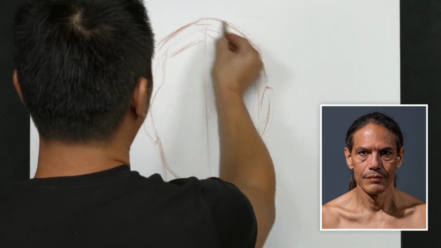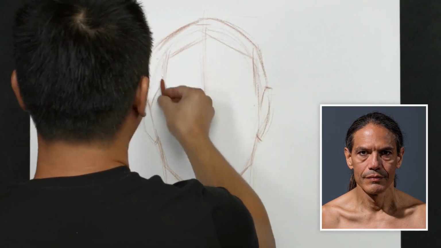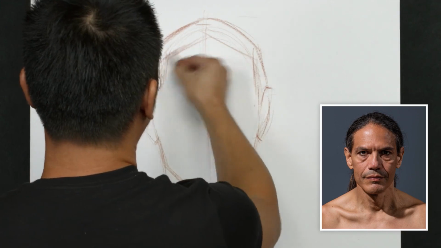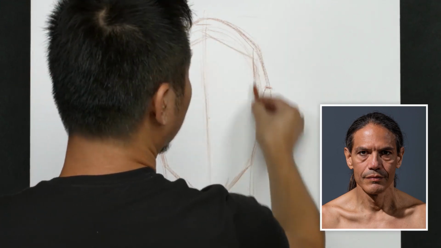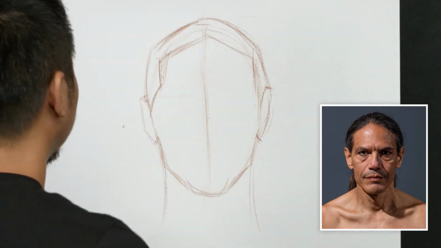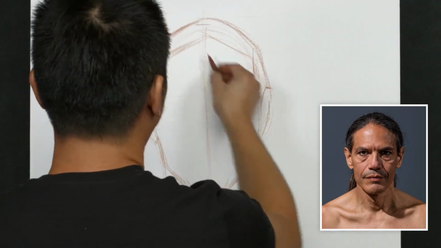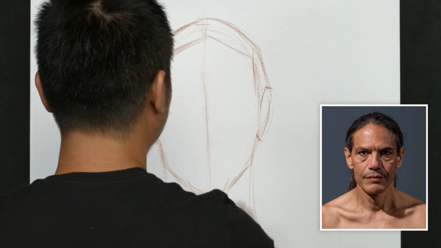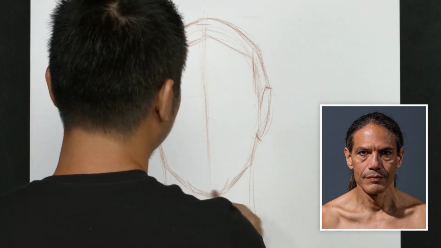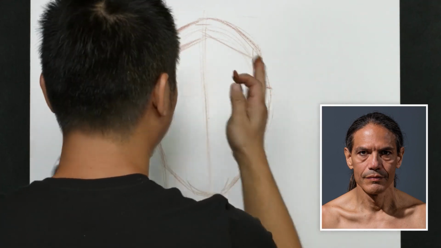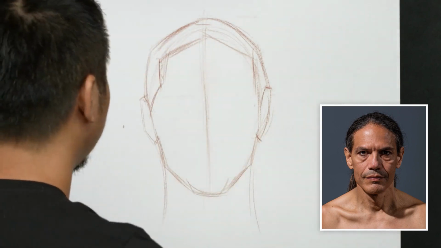To me, the hair and the face are the two major shapes on the head, and I want to block those in first. That helps me get the likeness too. If you start with all the detail on the features, it's not going to help you get much of a likeness, so I always aim for the larger mass.